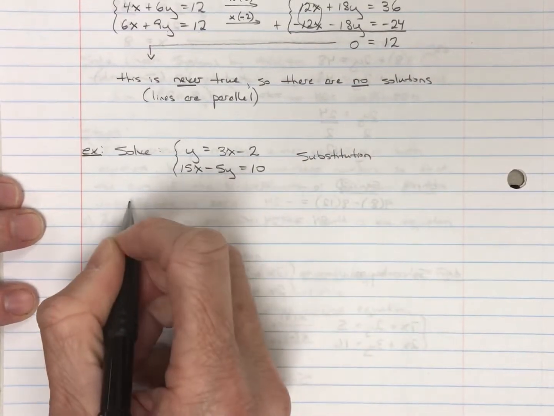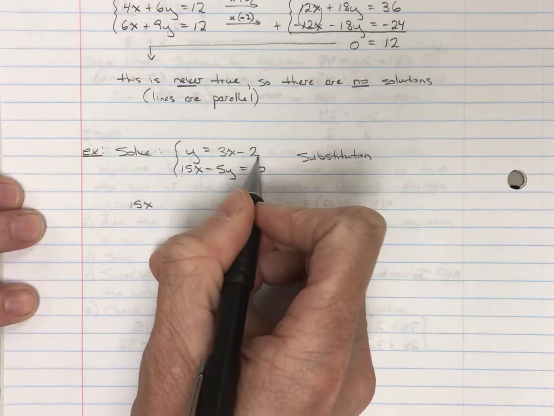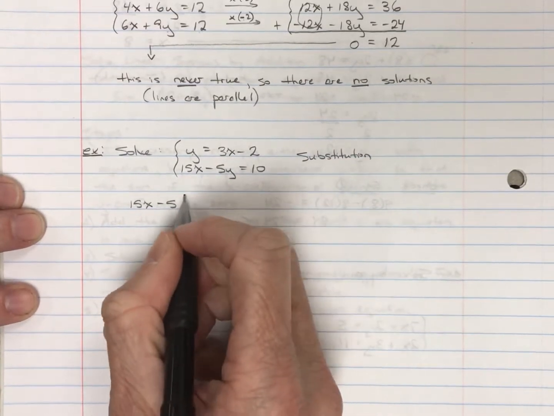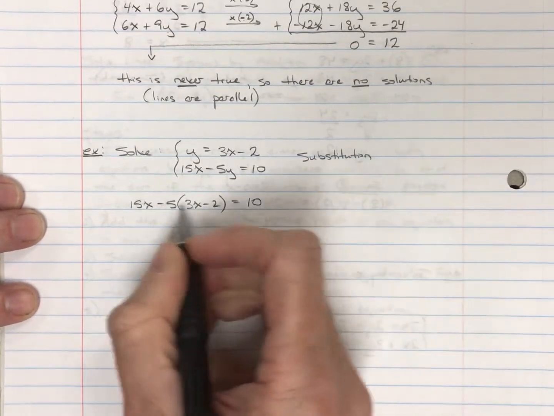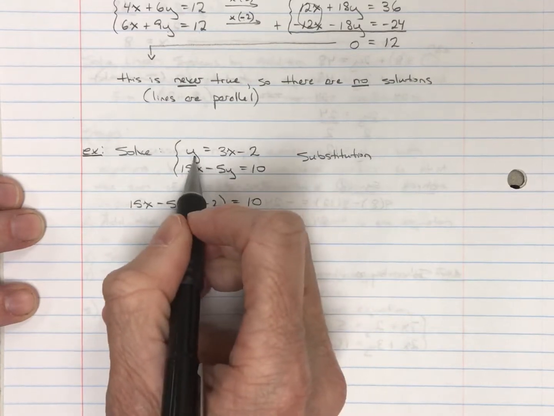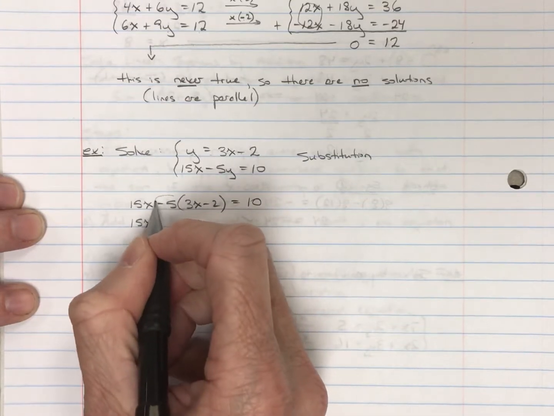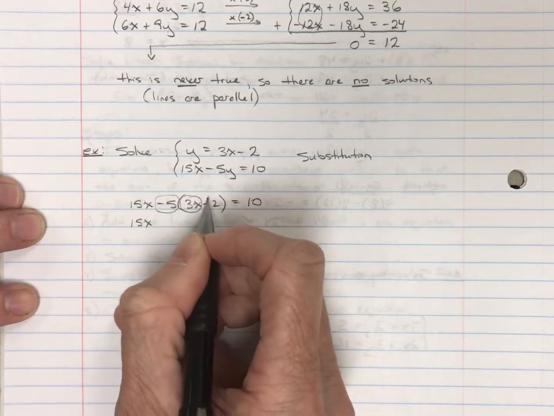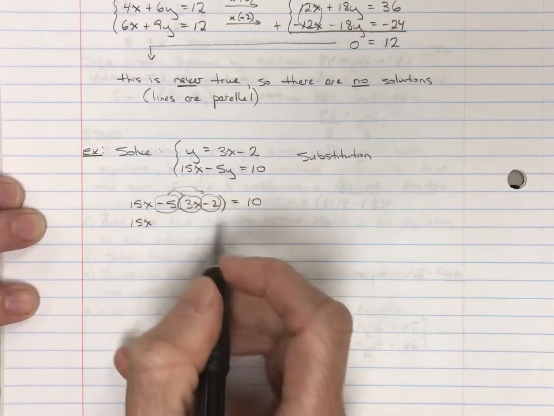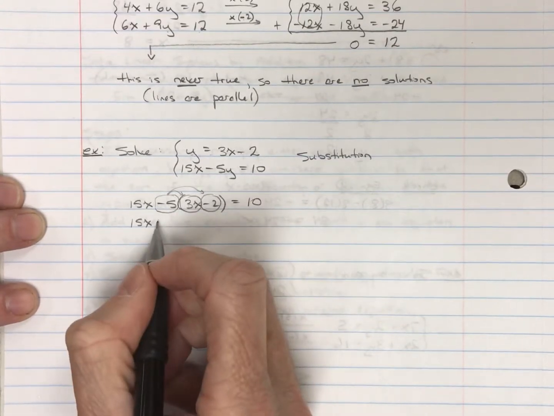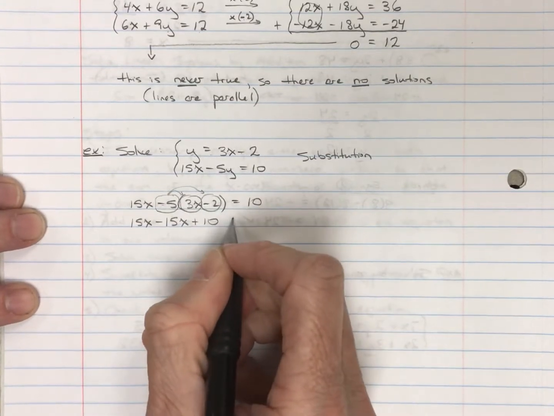So let's substitute. I'm going to take the second equation, 15x, and everywhere I see y, I'm going to put in 3x minus 2. So 15x minus 5 times (3x minus 2) is equal to 10. I substituted in for y what it says here that y equals. And then I'm going to distribute. Again, here's where I might want to consider circling my pieces, because this is where students lose negatives. -5 times positive 3x is -15x. -5 times -2 is positive 10.